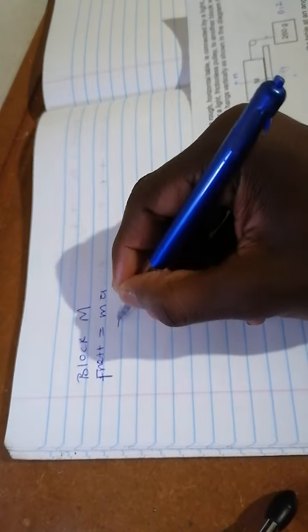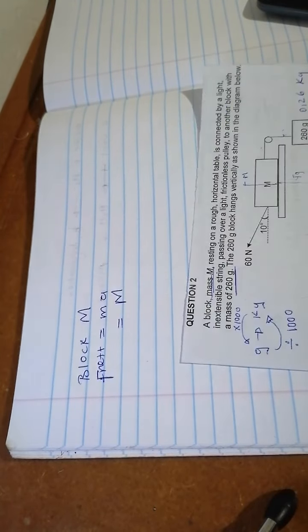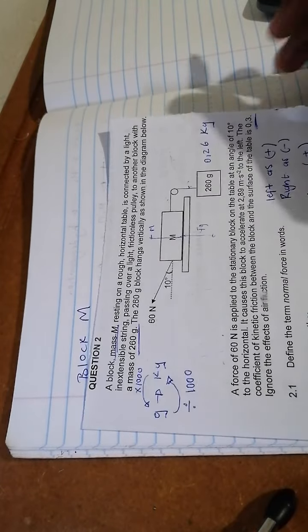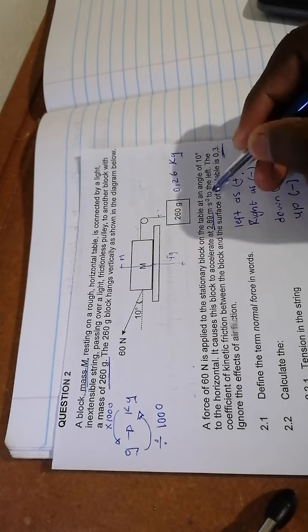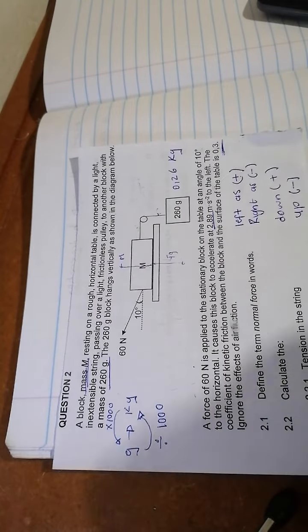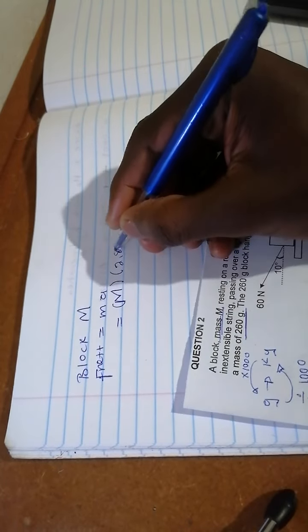But remember, for block M they didn't give us the mass. They just said the mass is M. So we can write M here. And then the acceleration, they give us the acceleration, which is 2.89 to the left. And we chose left as positive. So when we write it, the acceleration is going to be 2.89.